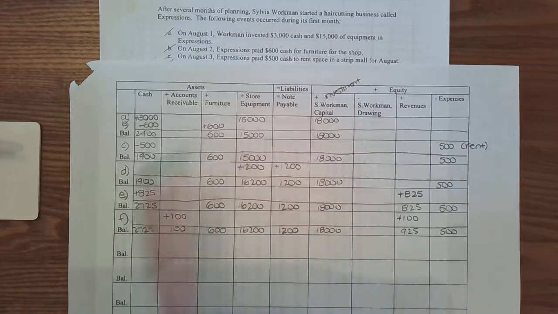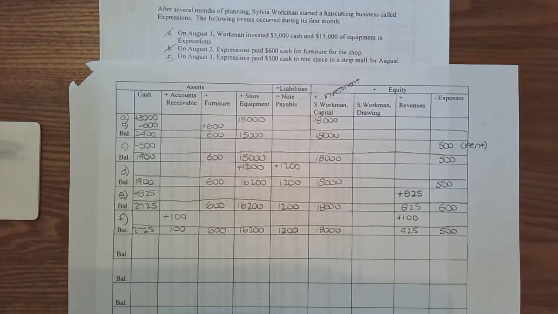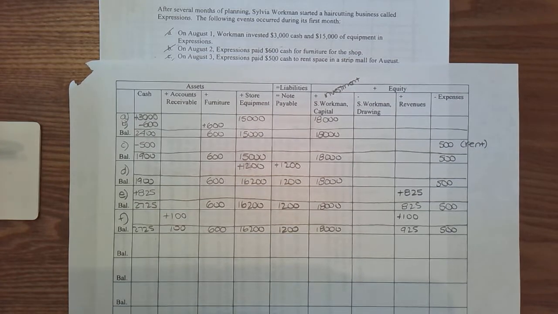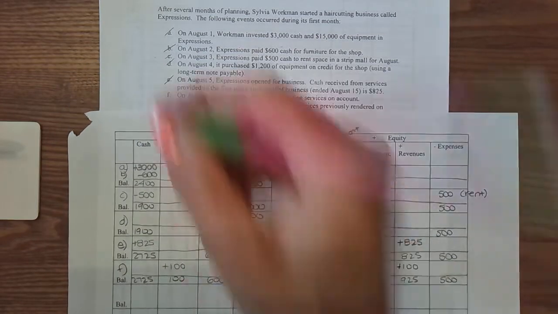If your accounting work isn't working and you don't balance out, let's say at letter F, you can send me a picture of this and I can tell you, oh, I see where it is, fix this, and then you'll balance out. So make sure if you're not balancing and you can't figure it out that you do let me know. That's what I'm here for.